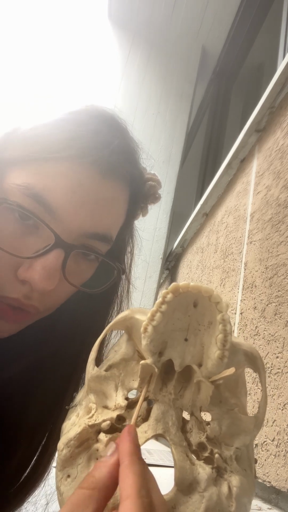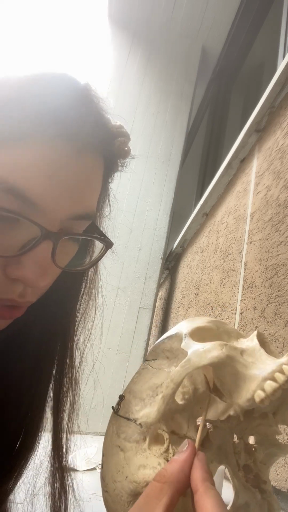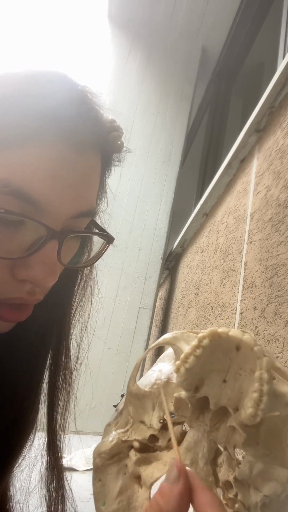Between the two plates we have the pterygoid fossa, and these serve as attachment for muscles like the lateral and medial pterygoid muscles. Then we have the infratemporal fossa that is between the lateral plate of the pterygoid process and the greater wing. So this was the infratemporal fossa.